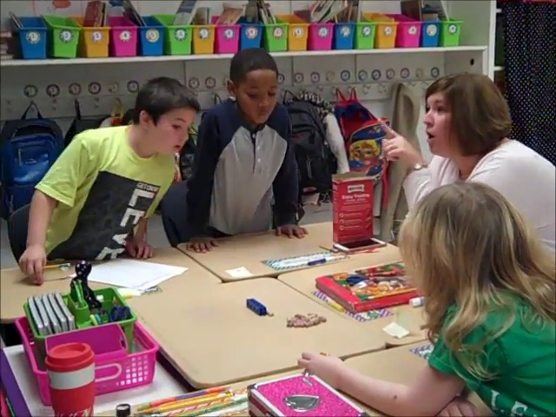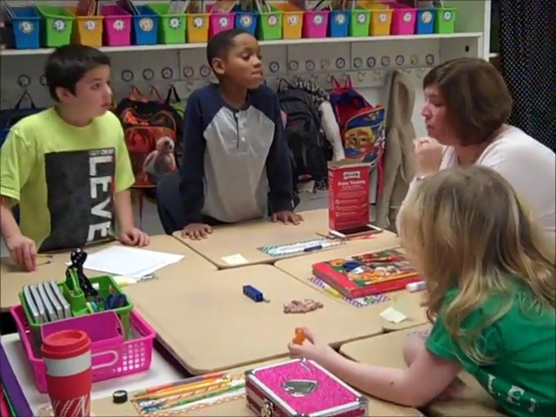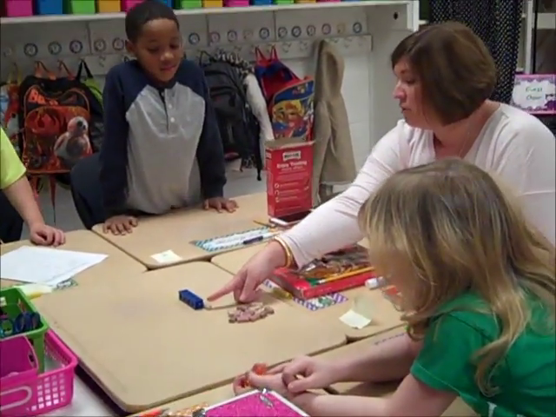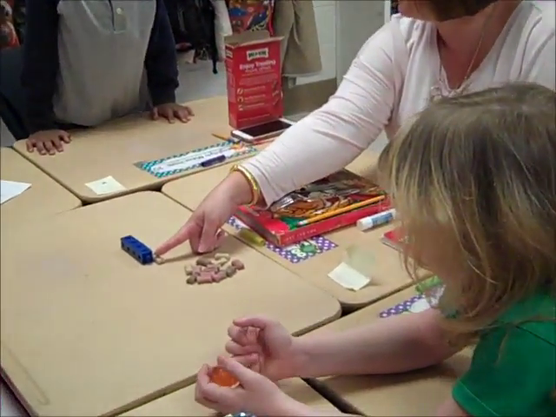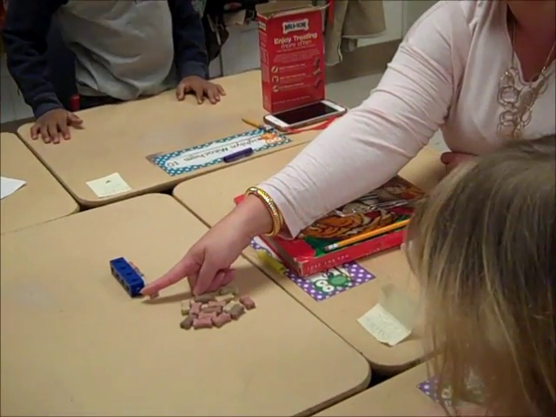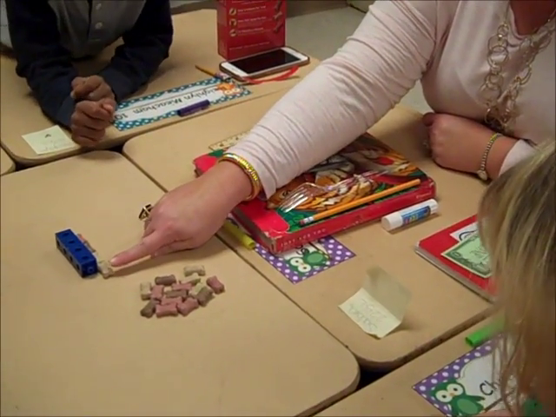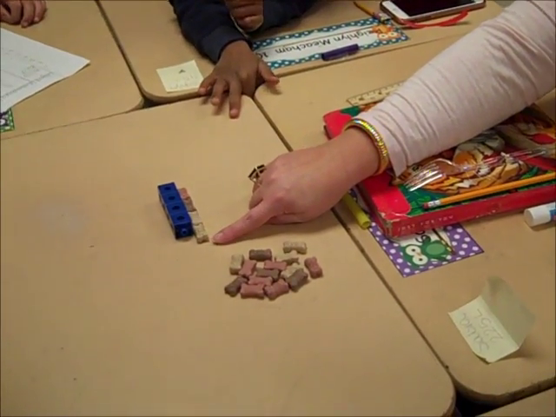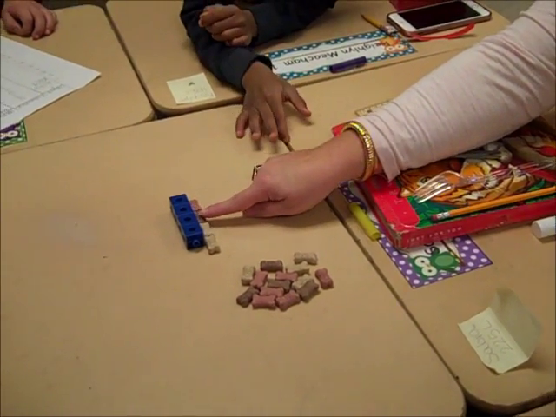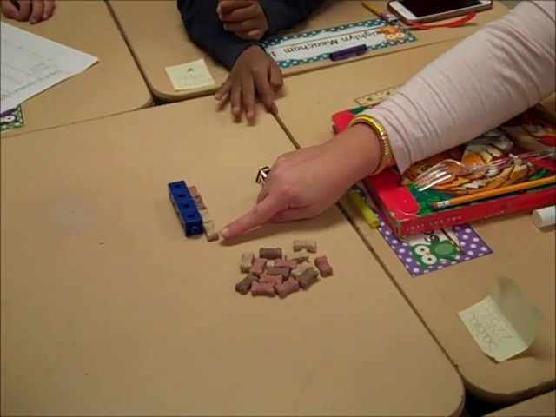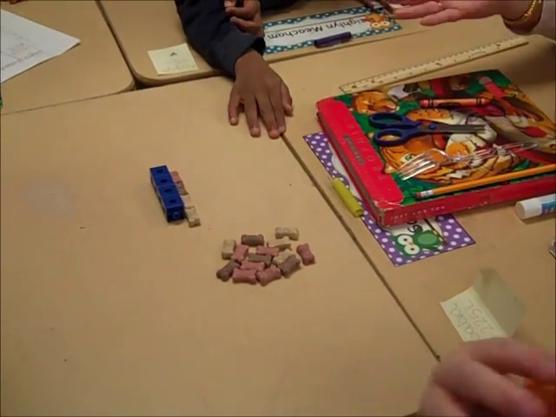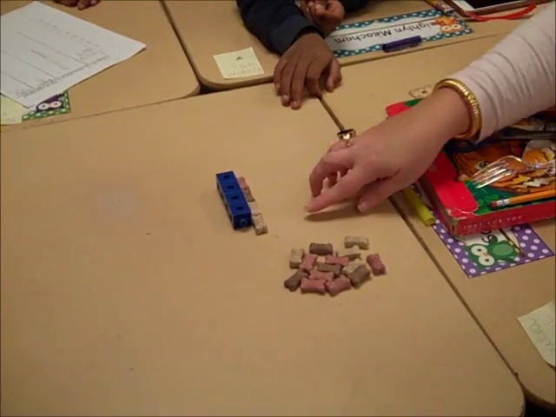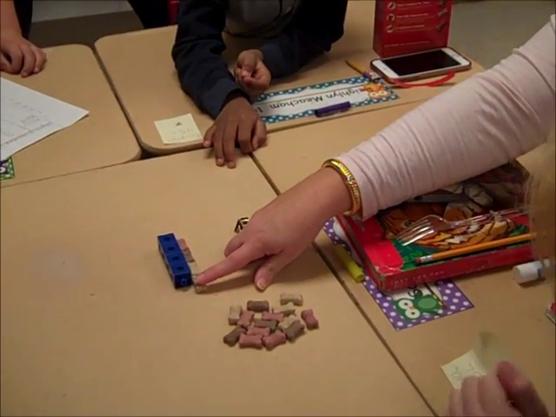Because remember, when we measure our length, it has to go from end to end. So look at the block. It doesn't stop right there, does it? We've got this little thing sticking out, too. So it's not quite 4. It's a little more than 3, but not quite 4. So let's do another little estimation here.